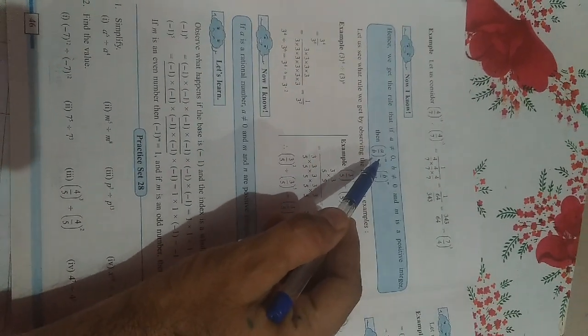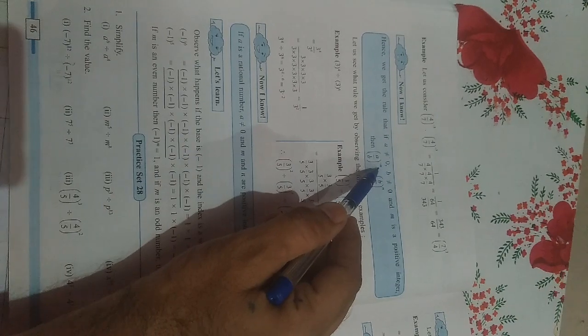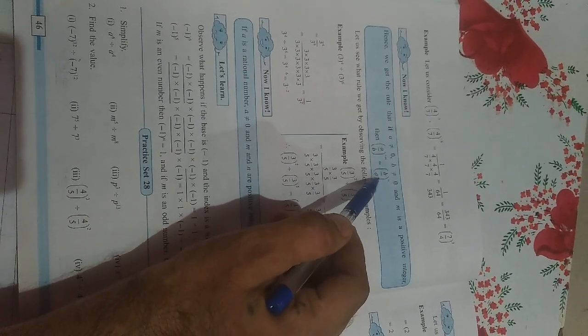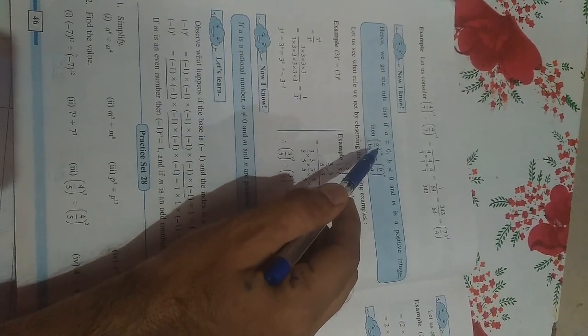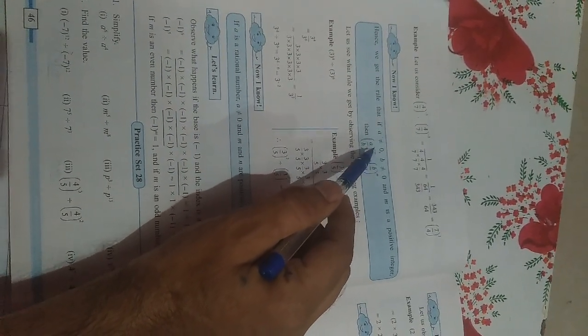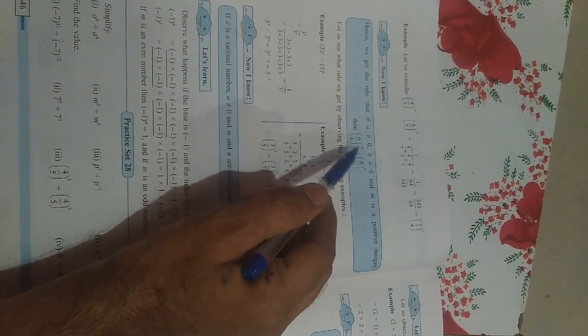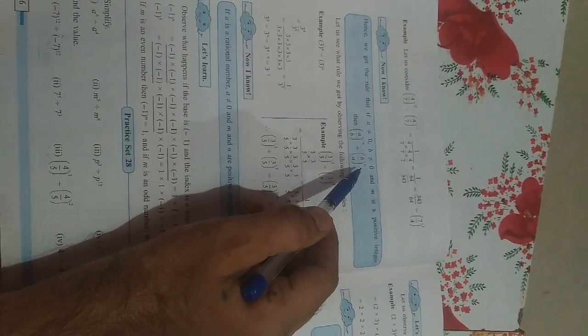That will be practice set 28. Before going for that, one more rule they have given: a upon b raised to minus m. The answer will be b upon a raised to m. You have to take the multiplicative inverse: in the place of a, b will come, and in the place of b, a will come. The numerator goes to the denominator and the denominator to the numerator, so the answer is b upon a raised to m.